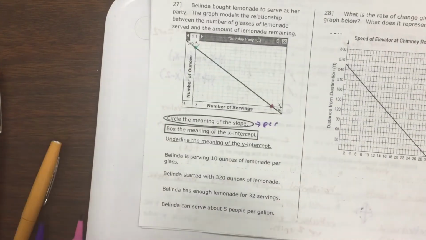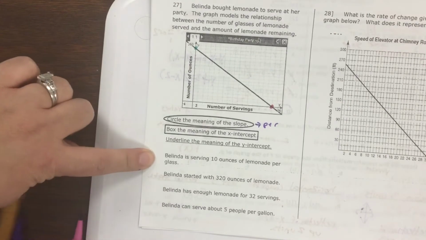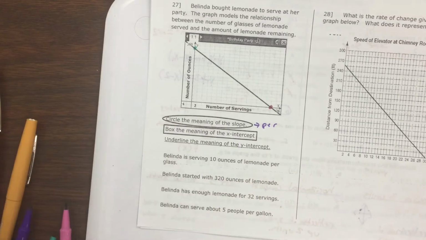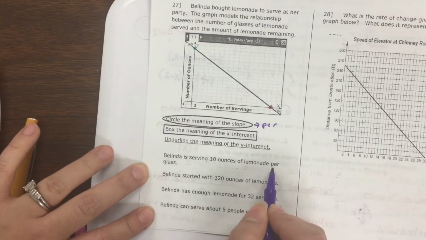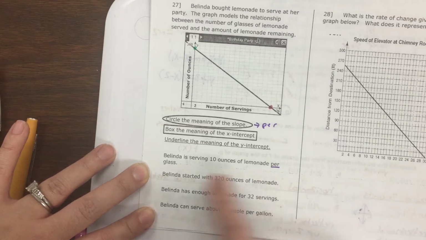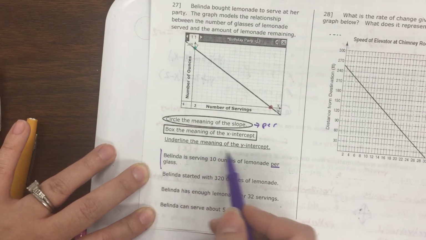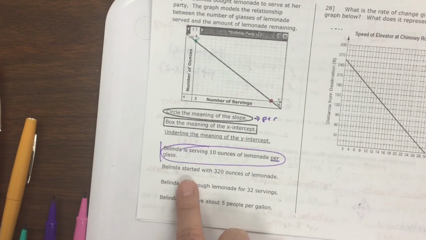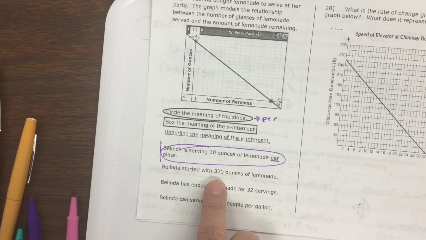So by going with that, Belinda's serving 10 ounces of lemonade per glass. That keyword there, per, is a red flag telling me that we're talking about the slope. So I'm going to circle that. Belinda started with 320 ounces of lemonade.